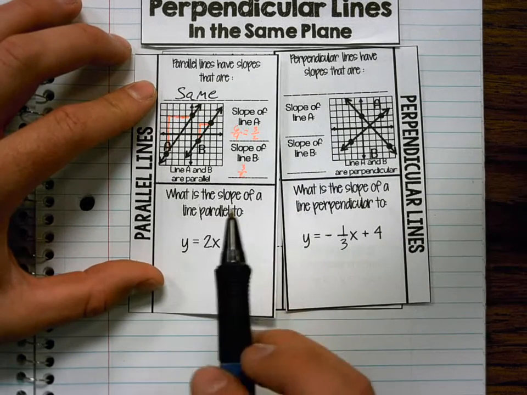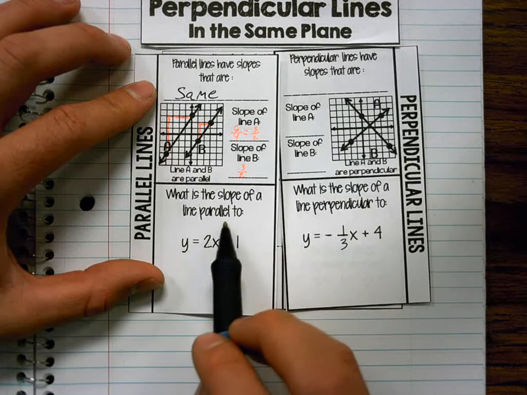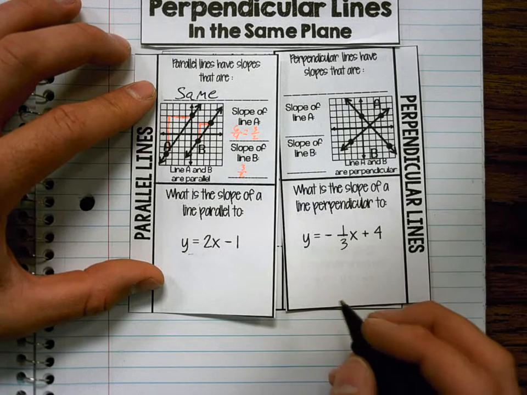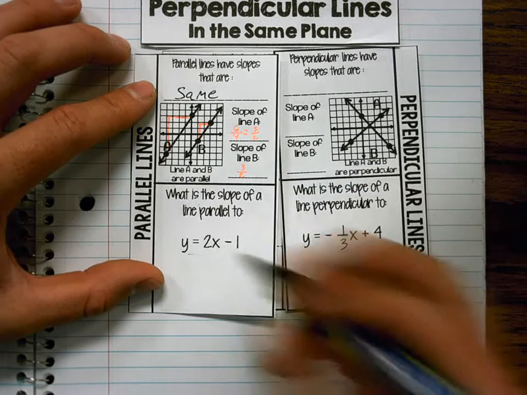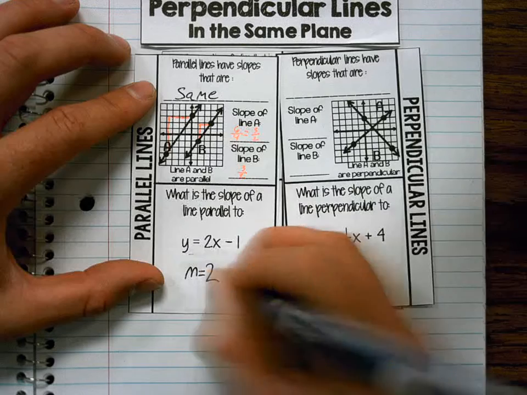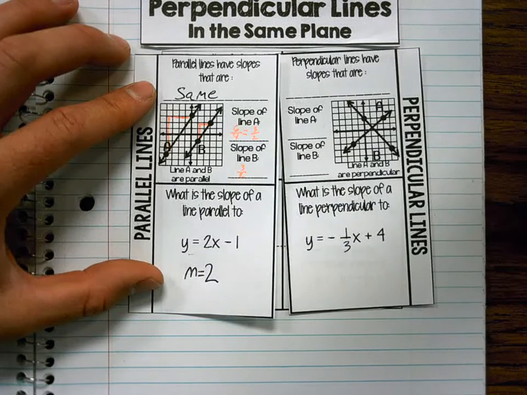What is the slope of a line parallel to y equals 2x minus 1? Well, for lines to be parallel, the slope must be the same. The slope must be 2. M equals 2.